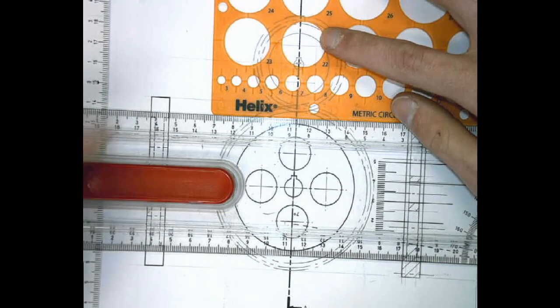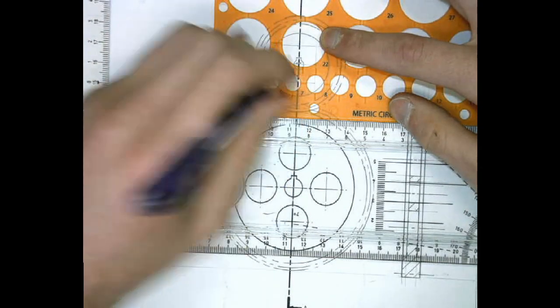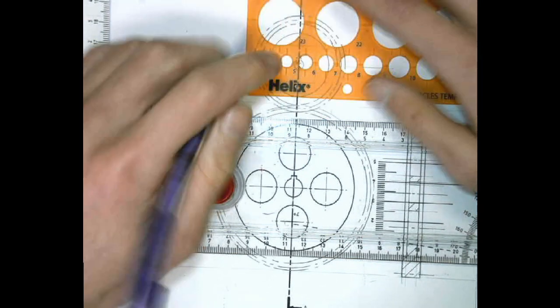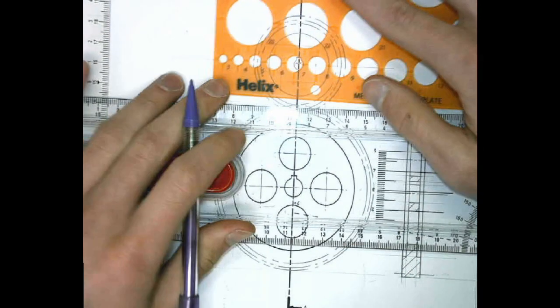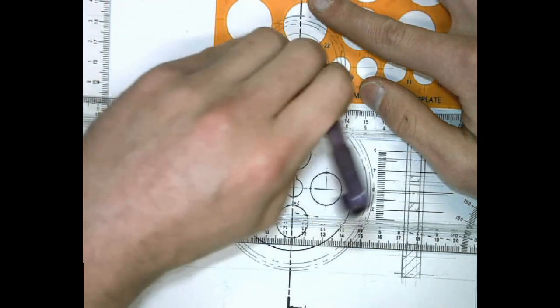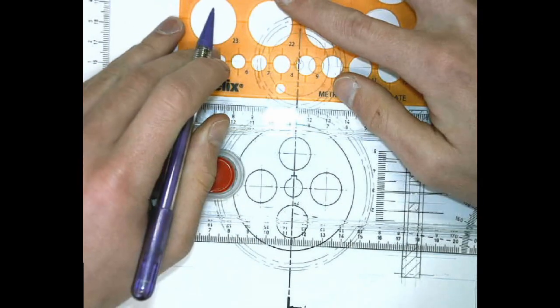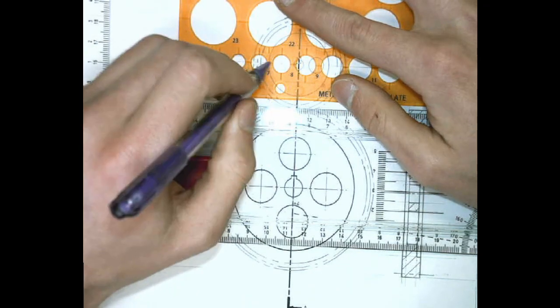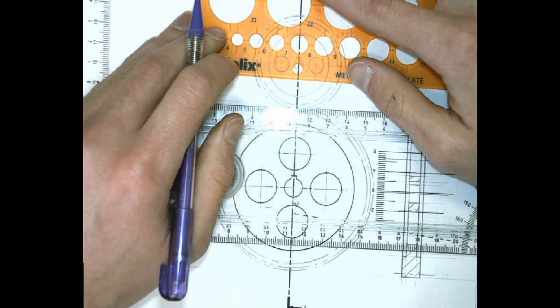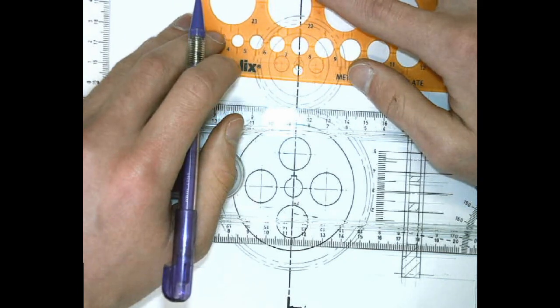Just line up the circle template with our horizontal and vertical center lines. We could also do this with a compass, but it's a lot easier using the circle template as well as a lot faster.